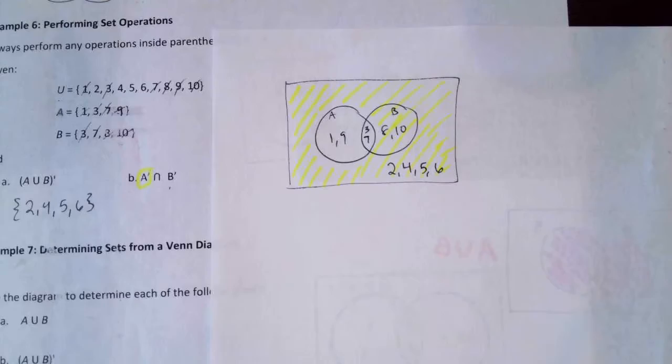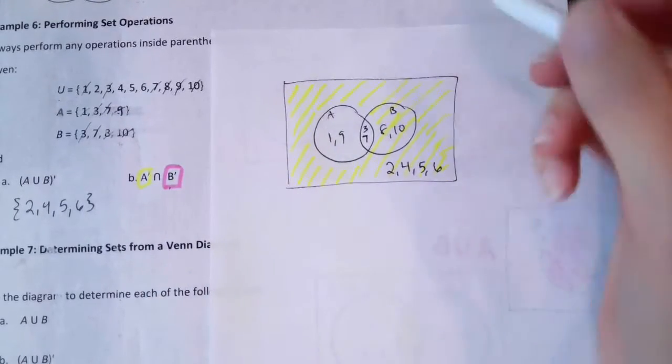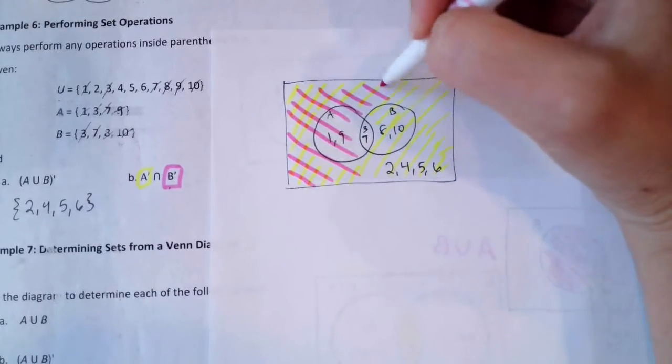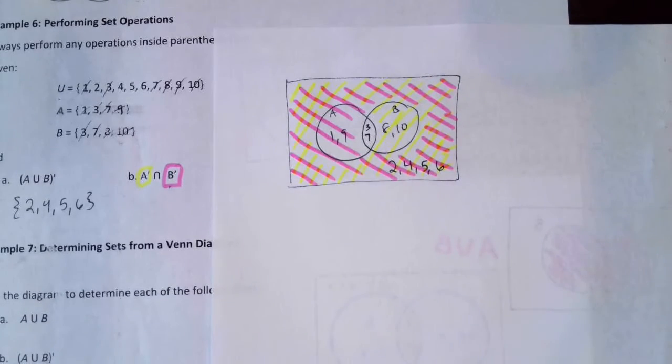And then I also need to think about everything that's not in B. So that would be everything outside of the circle B, of the set B. So that's that. Okay.